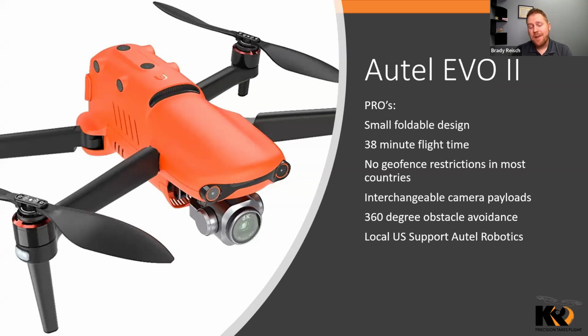There's no geofencing in the US whatsoever. In most countries, there's no geofencing unless the government requires it. The cameras are interchangeable. It's got 360-degree obstacle avoidance, and you do have local US support here in the United States, which is certainly very beneficial.